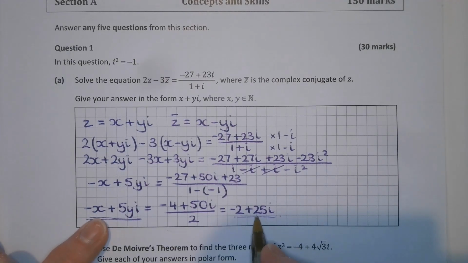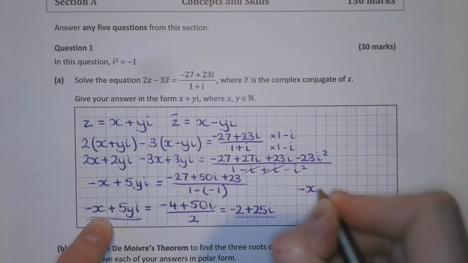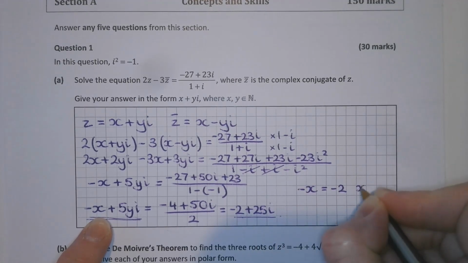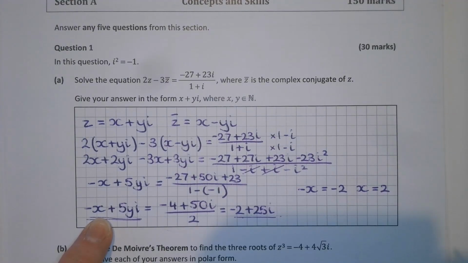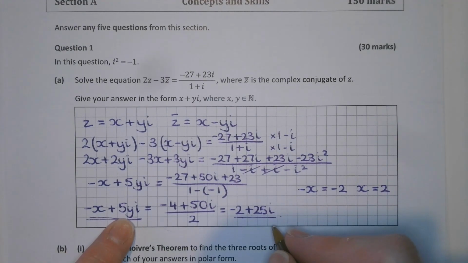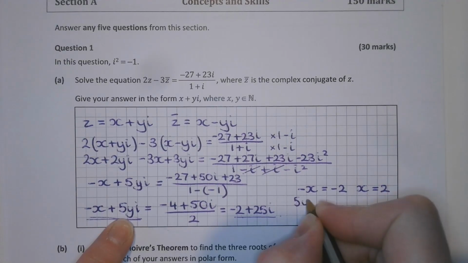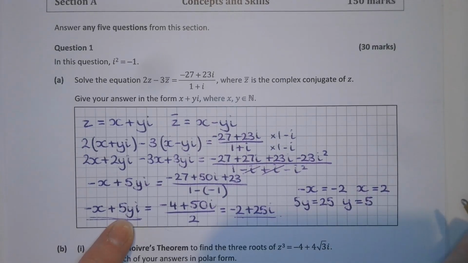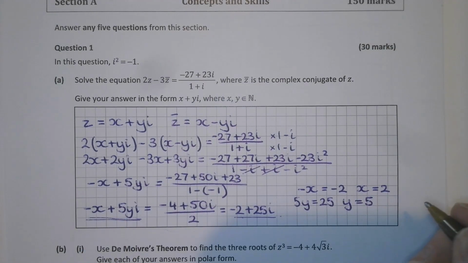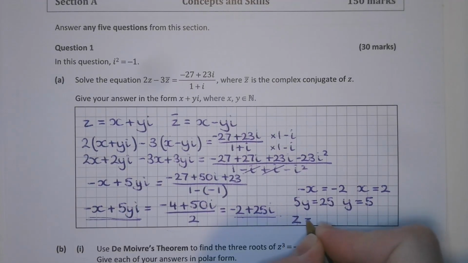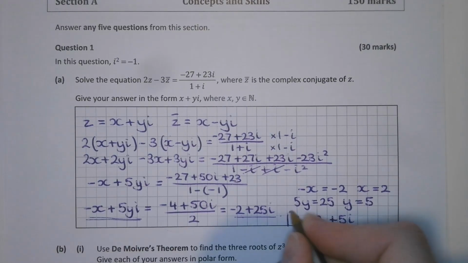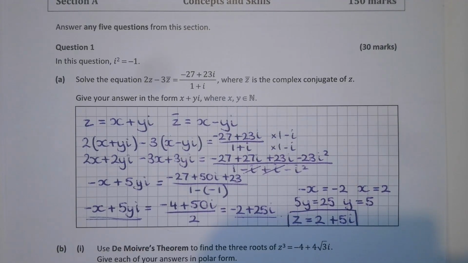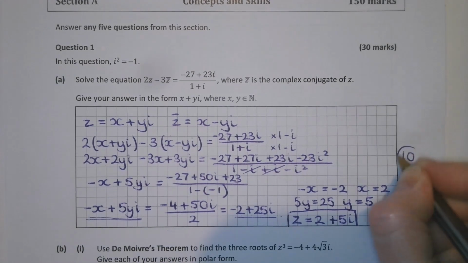So what we can do is look at the real elements and put them equal to each other. So we can say minus x is equal to minus 2. So therefore x is equal to 2. Okay, which helps us. And we can do the same with the imaginary parts. The 5y is equal to 25. So y is equal to 5. So if x is equal to 2 and y is equal to 5, then z can be written in the form of 2 plus 5i. That's my final answer there, and that's worth 10 marks.